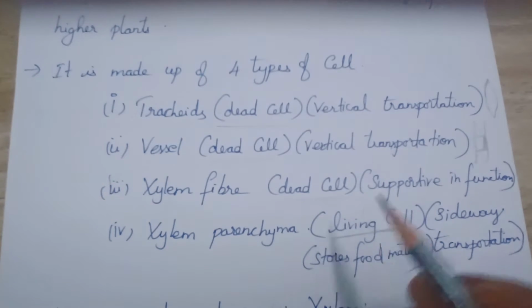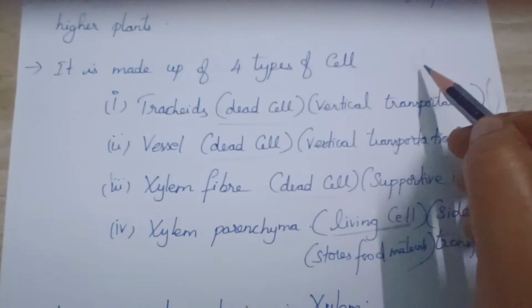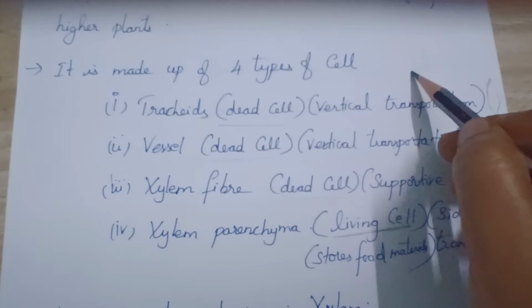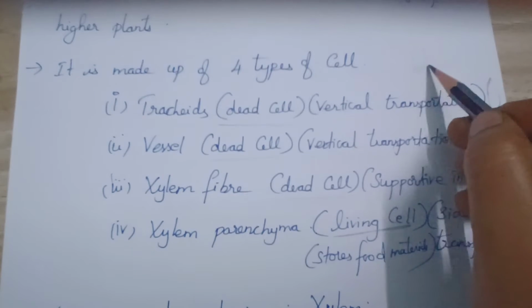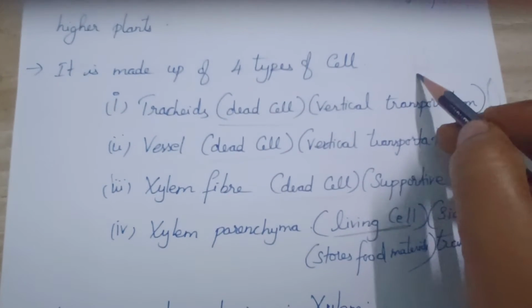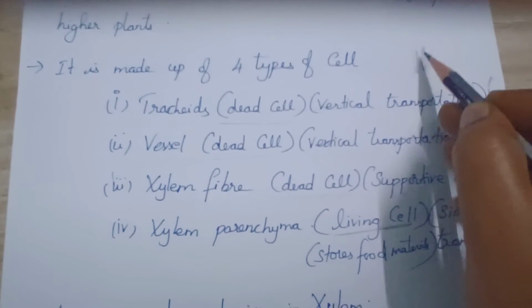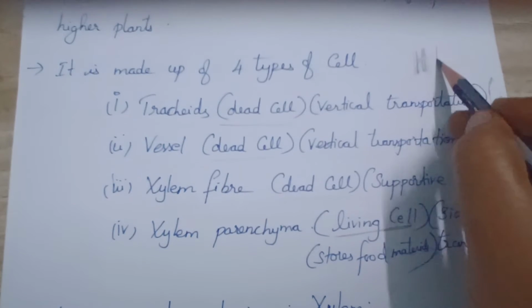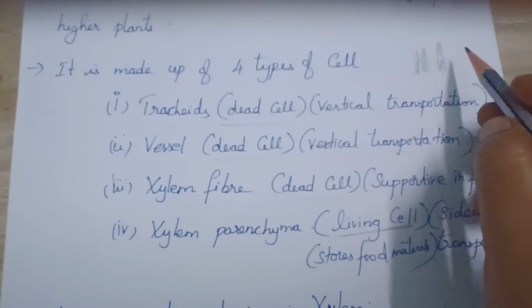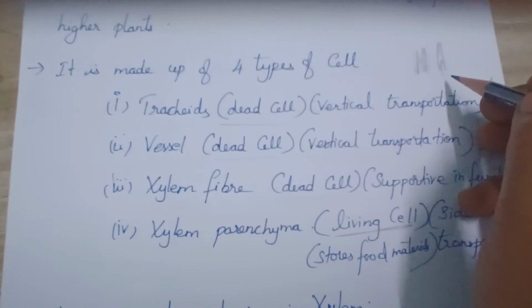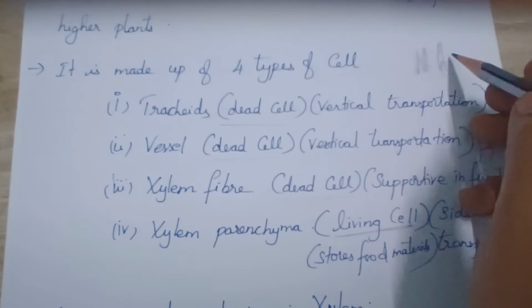In young plants you will have cells that contain organelles and so on, and they get modified. The organelles are absent, they are removed, and it becomes a dead cell with a pipe-like structure. Nothing will be inside, so it becomes a pipe-like structure. Through this pipe, water is conducted from the ground through the root to all parts of the plants.